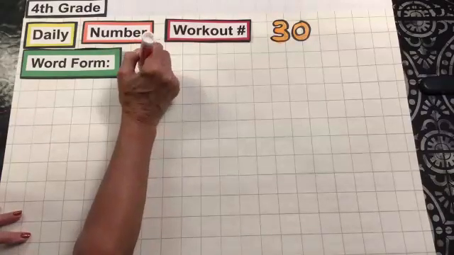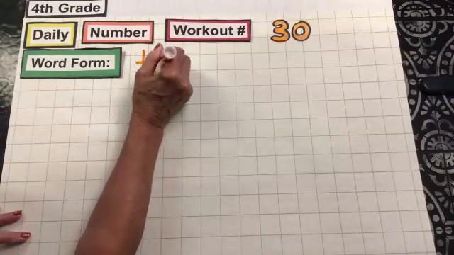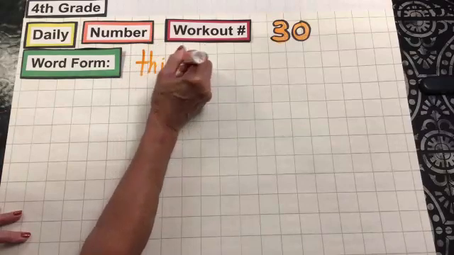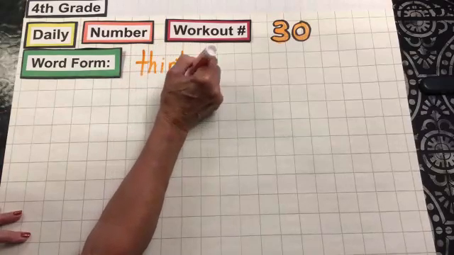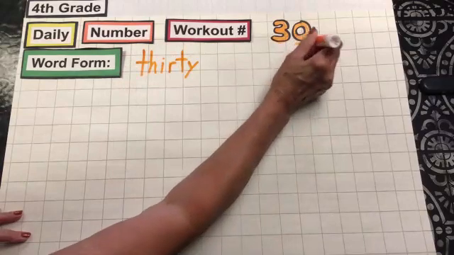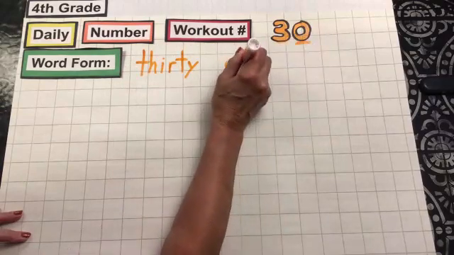So let's start with thirty, 30. And since it ends with a 0, it is an even number.